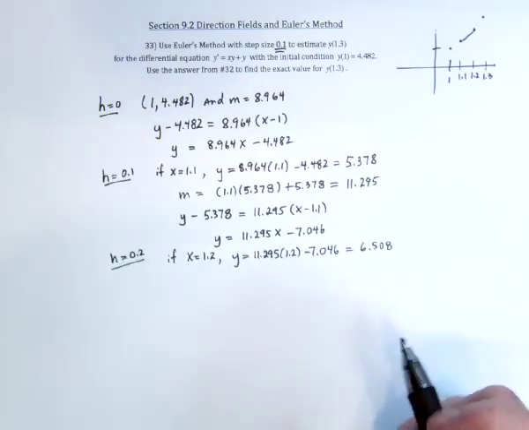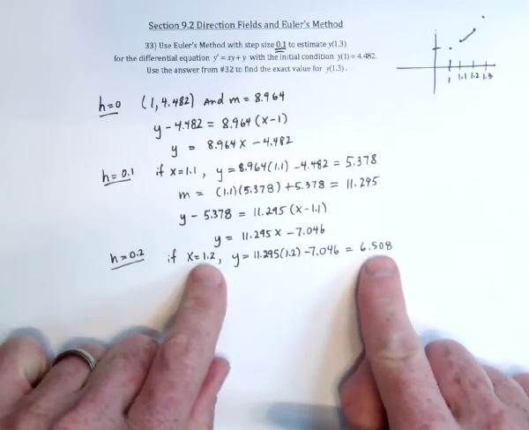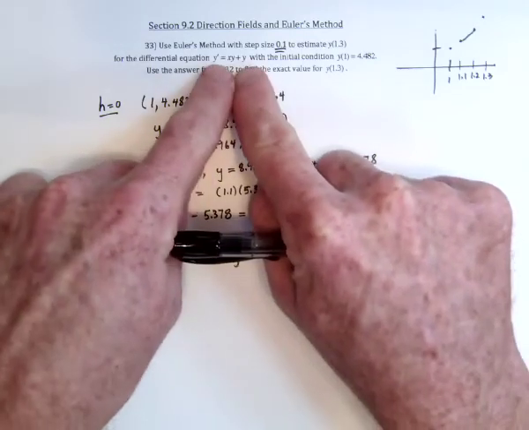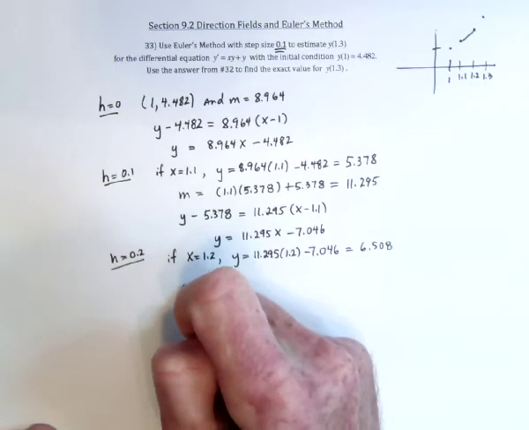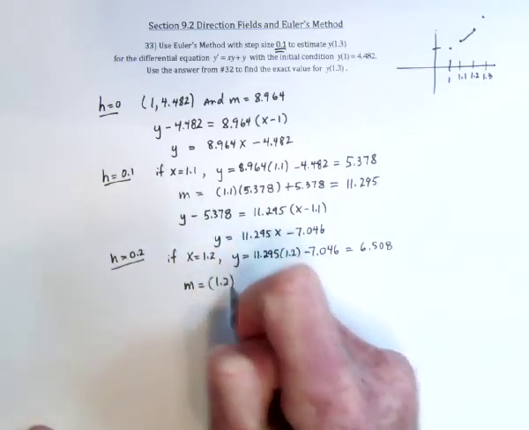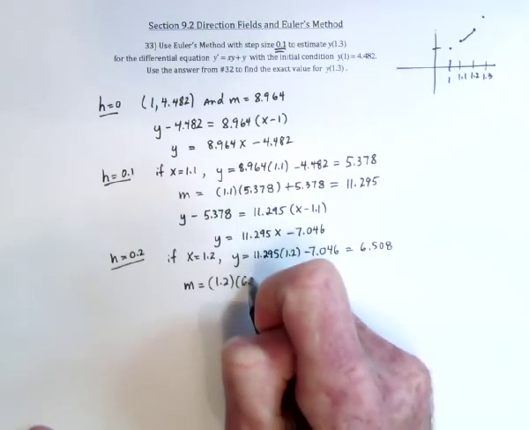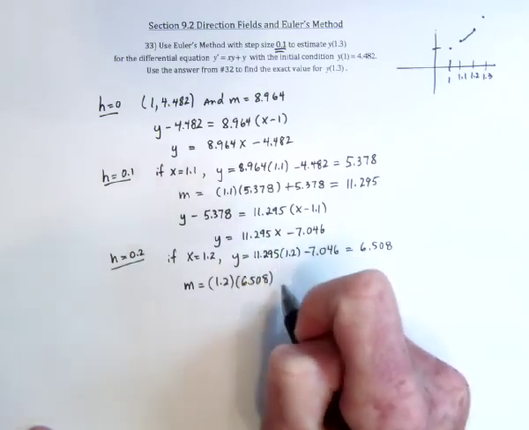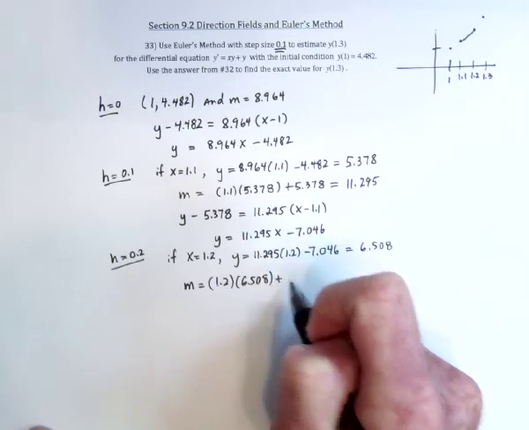Okay, next, find the slope again. Take these two, substitute them into that equation right there, and so the slope is going to be x times y and then it's plus y.